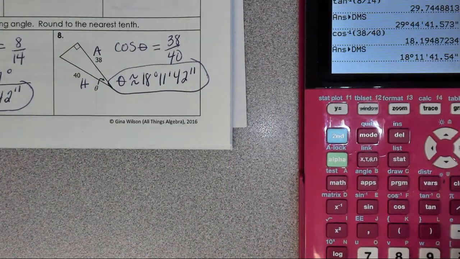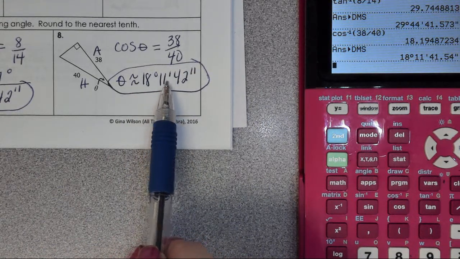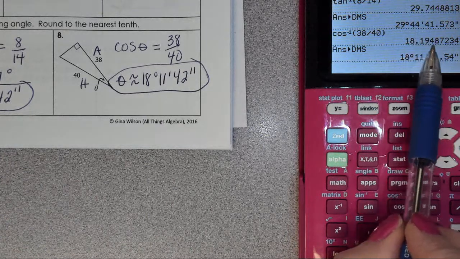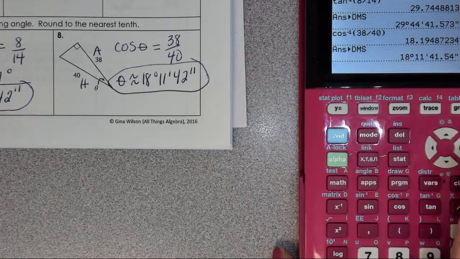And then I should see if this kind of makes sense. Well, if I had 30 minutes, that would be half of a degree. So I know that I don't even have half of a degree, so therefore this makes sense. So it would be about like that. All right, now let's go to the other side.